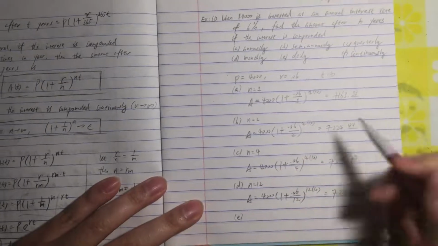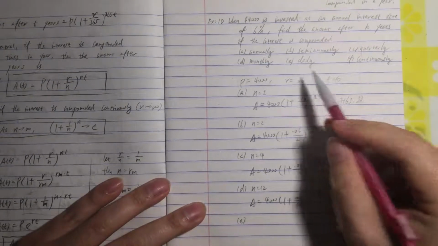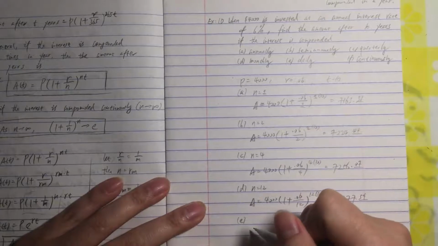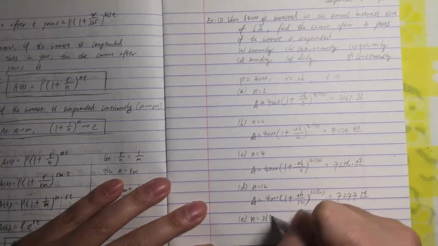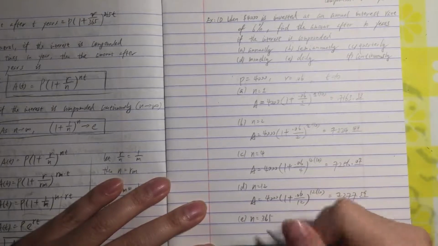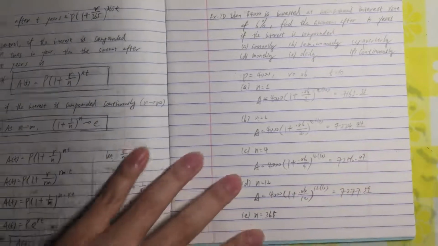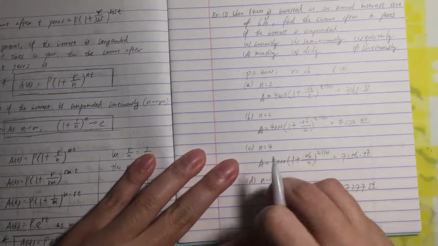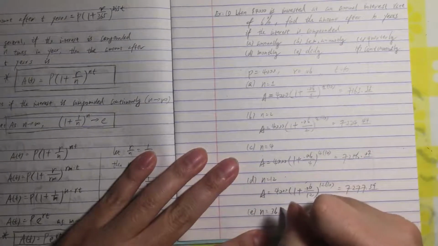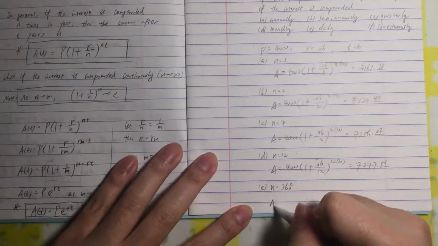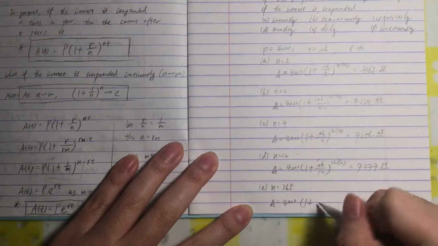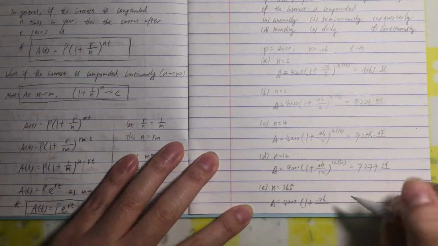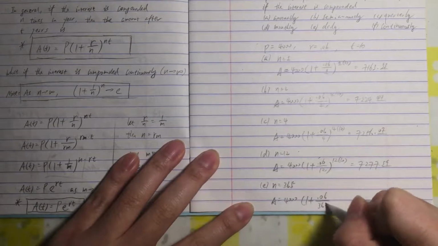Part E, compounded daily. That means we compound interest 365 times a year. Assume this is not a leap year. In general, we assume a year has 365 days. So the amount is 4,000 times 1 plus 0.06 over 365.